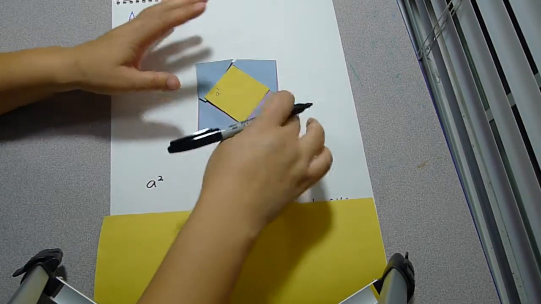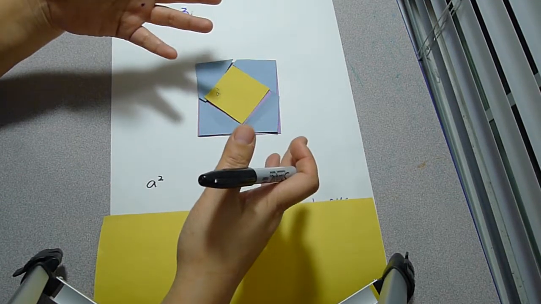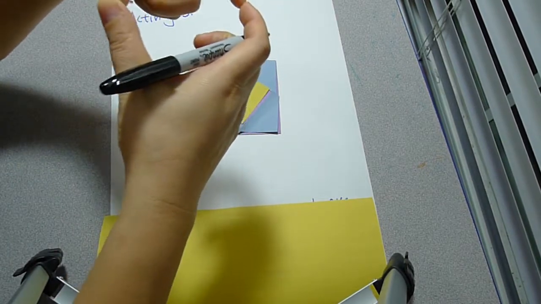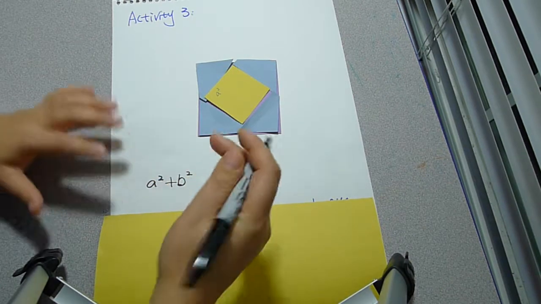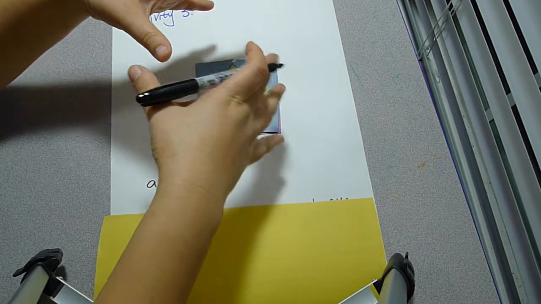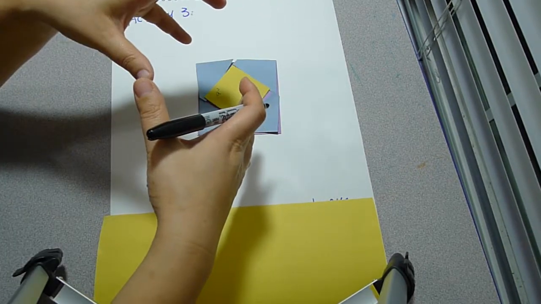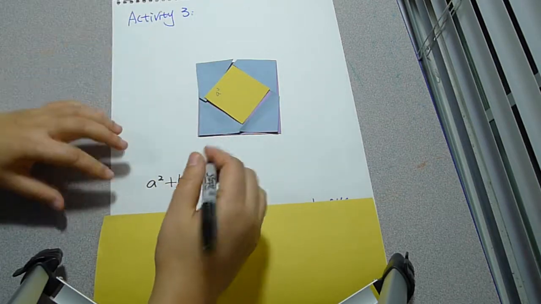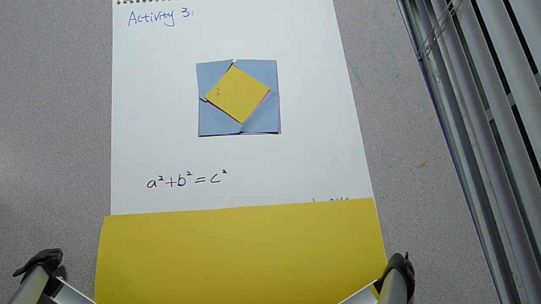For the 4 pieces of the medium size square, when you put them together, it's b square. Since you fit all the 5 pieces inside the biggest square, just like a puzzle, it has the same area. So this is the equation they come up with from working on the activity. This is exactly the equation of the Pythagorean Theorem.